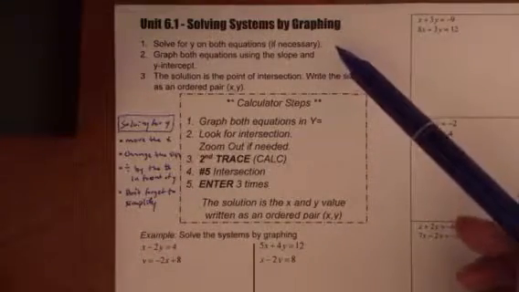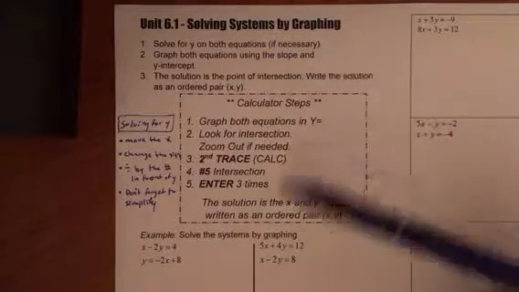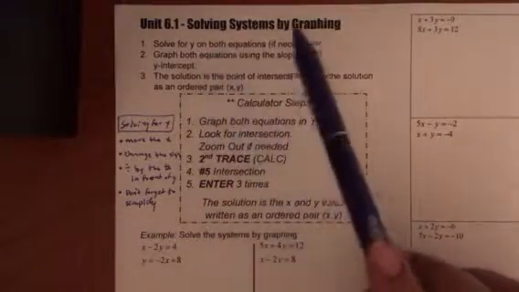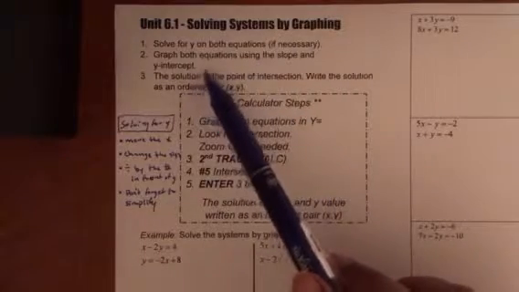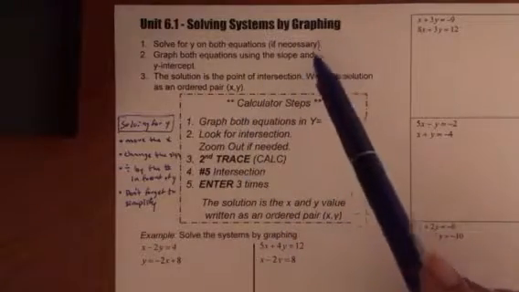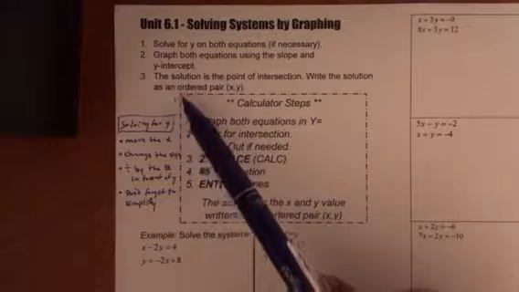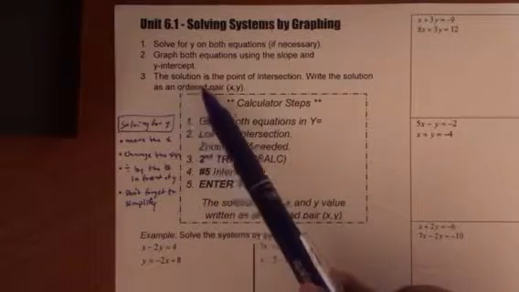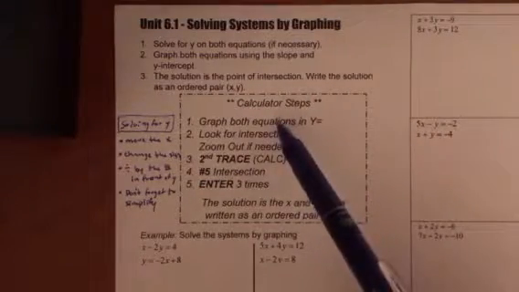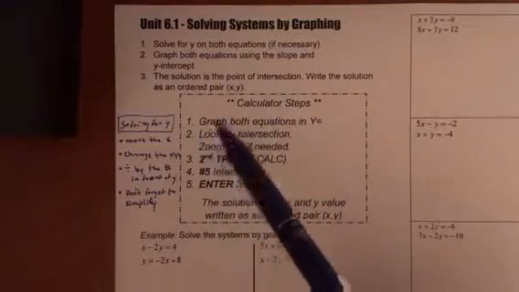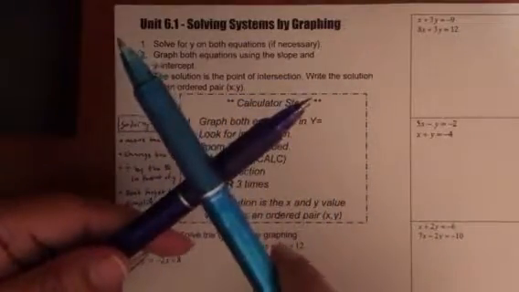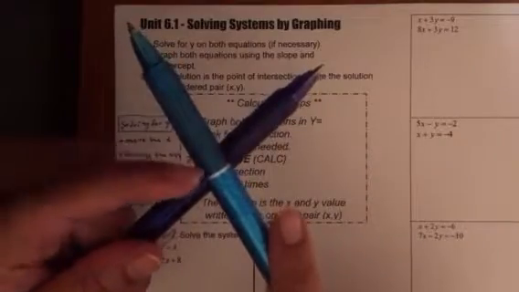What's a little new, we've done it before, but not exactly in this format. We're going to solve for y on both equations, if necessary. We're going to graph both equations using slope-intercept form. And once we graph it, the solution is the point of intersection, and we're going to write the solution as an ordered pair. So basically we're going to graph 2 lines, and they're going to intersect somewhere, and where they intersect is our answer.